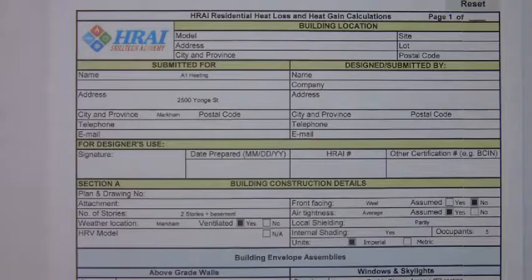In Canada, CSA, the Canadian Standards Association, has developed a standard in which we can determine the size of furnace required to heat a home in any location in Canada. This worksheet you see in front of you has been developed to help designers complete the heat loss and heat gain so that it falls within the requirements of the standard, the F280-12.